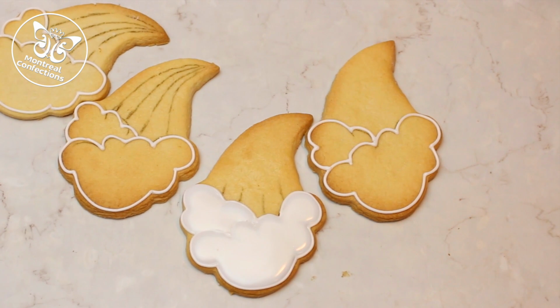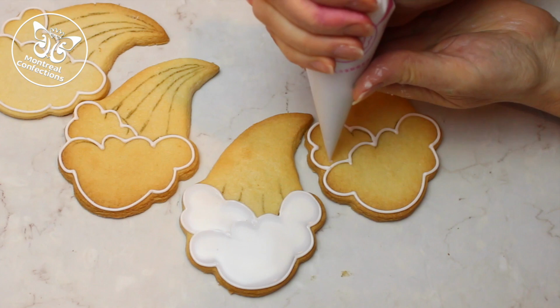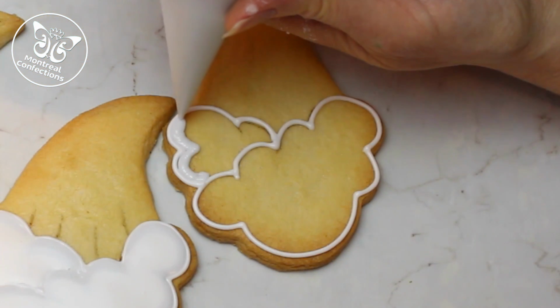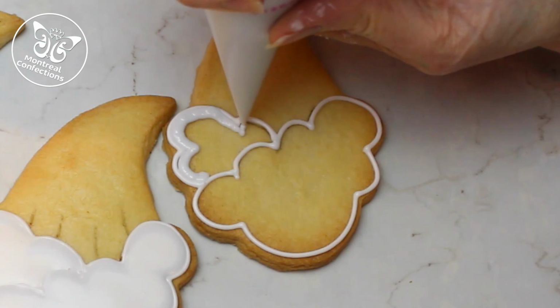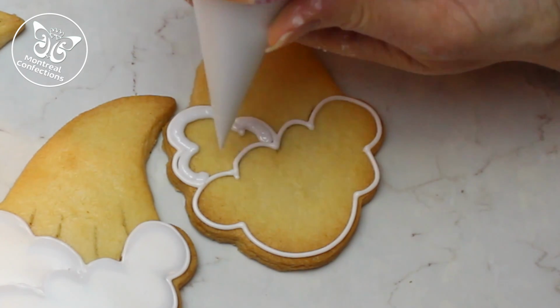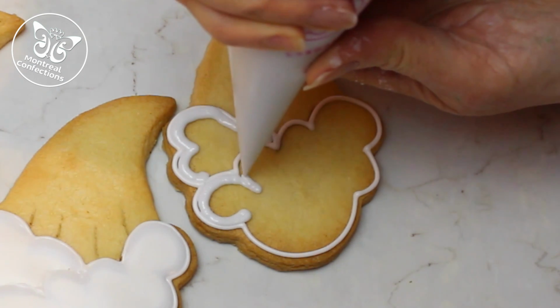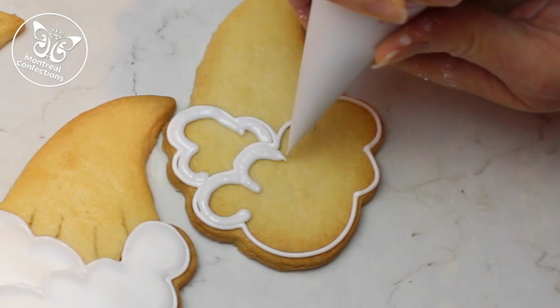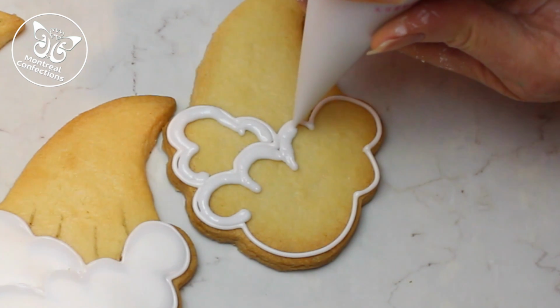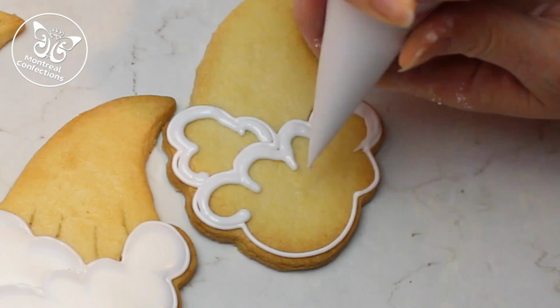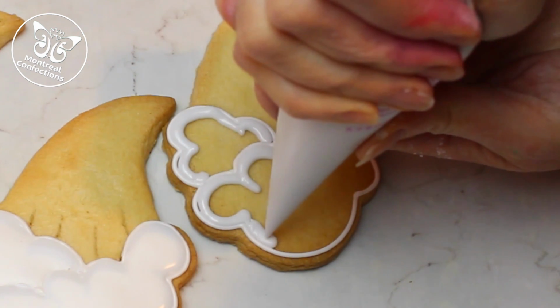Now I'm grabbing some light delphinium blue icing, which kind of like is gray, and I'm just coming in and touching the sides of my white initial icing and creating some shadows here on my clouds so that they're not so, you know, just white and boring. So there's a bit of interest to them.